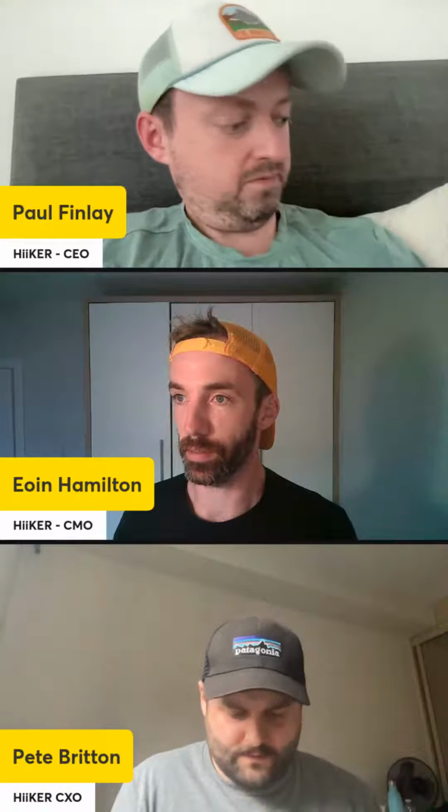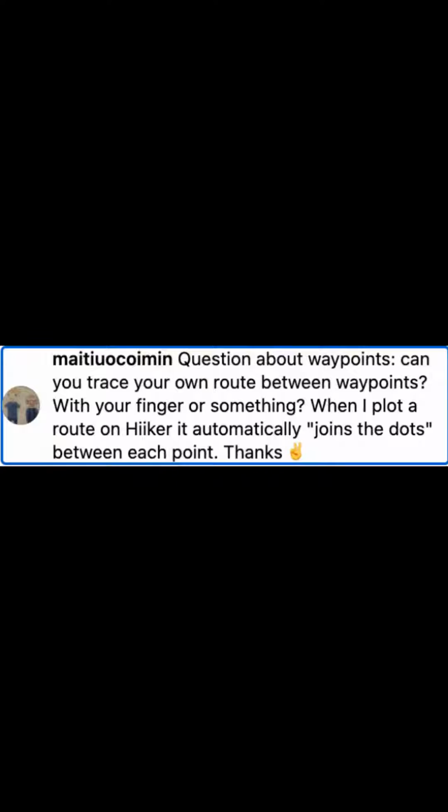I had a question in there. I had to screenshot it on Instagram because it doesn't come up in the comments here. So, question about waypoints. Can you trace your own route between waypoints with your finger or something? When I plot a route on HiiKER, it automatically joins the dots between each point. Thanks. And that's from Matthew O'Queen, who was also a competition winner last month. So how you doing, Matthew? So yeah, can you trace a route between waypoints?